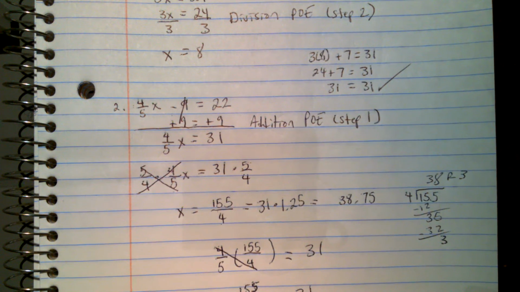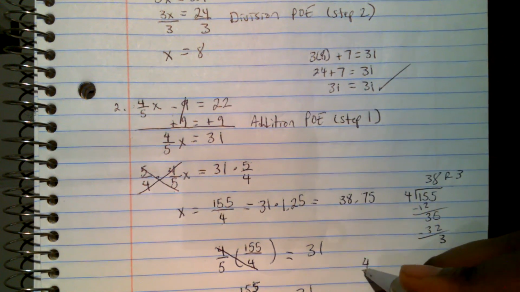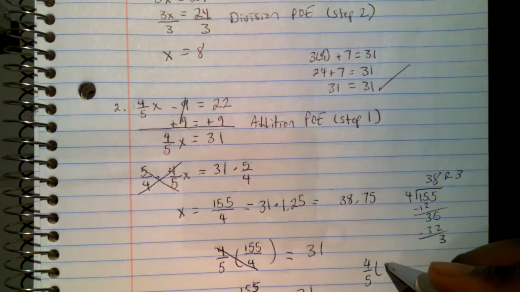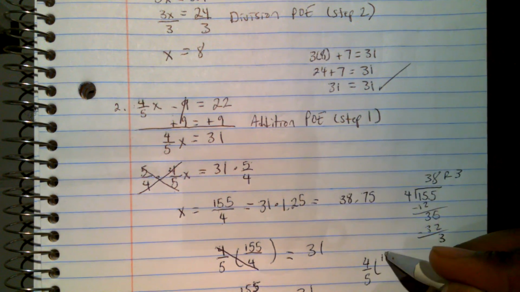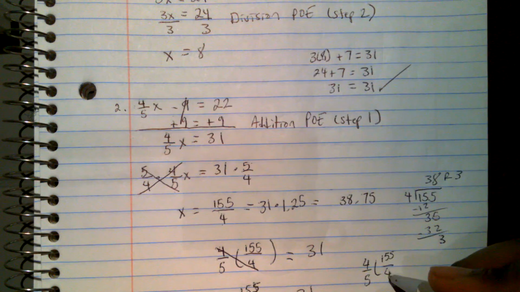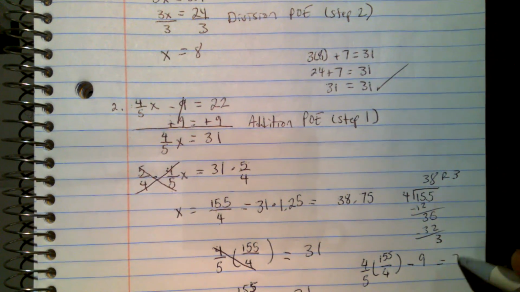You know what? I was a little bit premature with my steps, but I can still work with the original equation. So I have 4 fifths times 155 over 4. This is the original equation. Minus 9 equals 22.